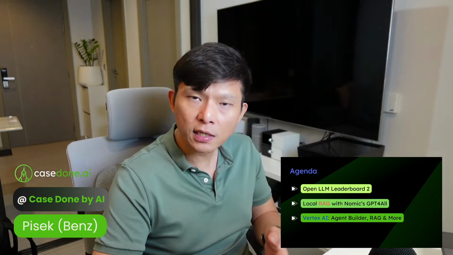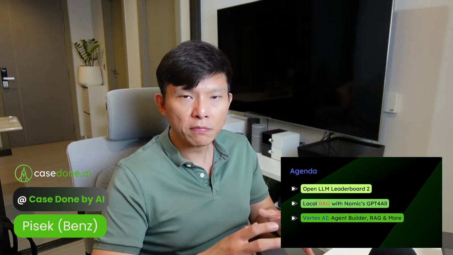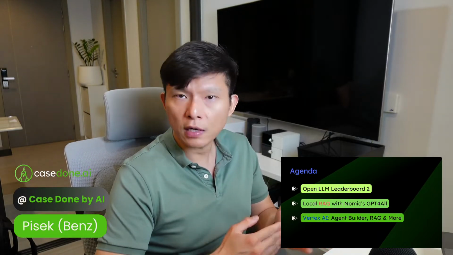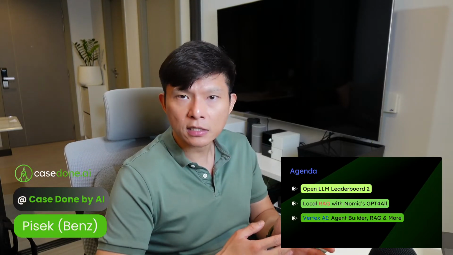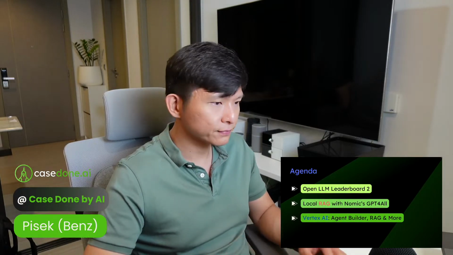And more excitingly, we are going to implement RAG using the Vertex AI agent builder. Pretty much you can build an agent and equip a RAG tool to it. It's as easy as a few clicks, well, maybe like 10 clicks. This is the topic for today. So let's get started.